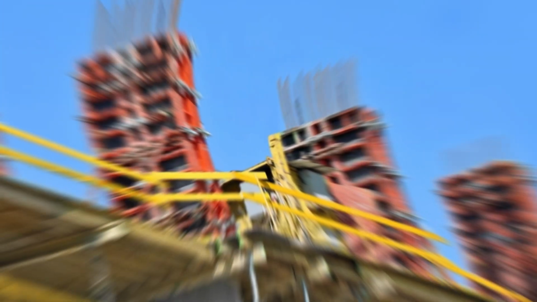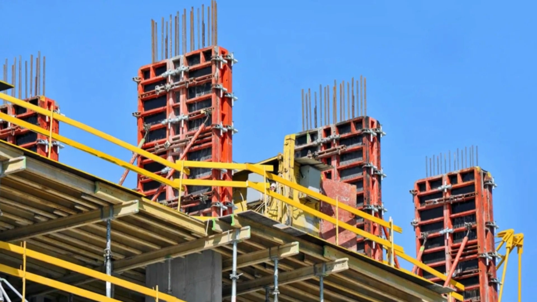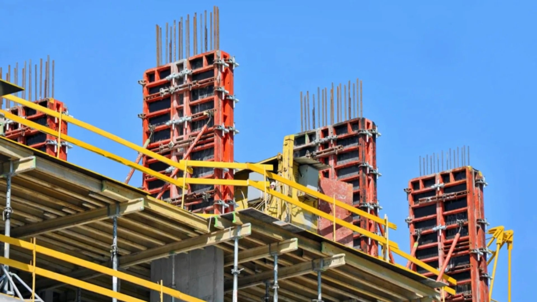That is all about formwork or shuttering for today. Hope you have acquired an idea of what formwork is.